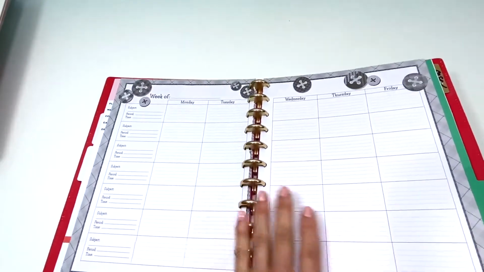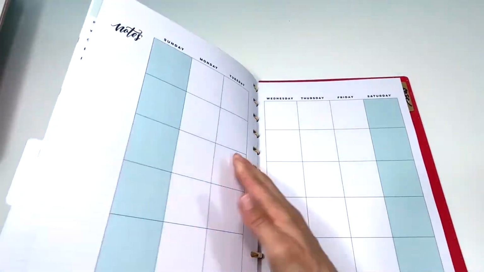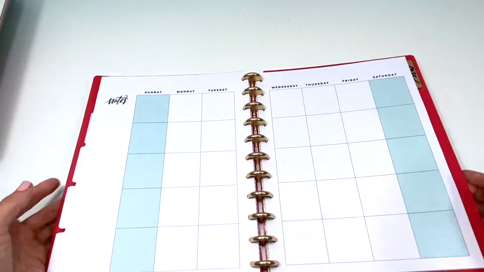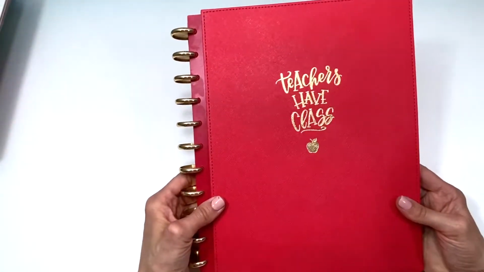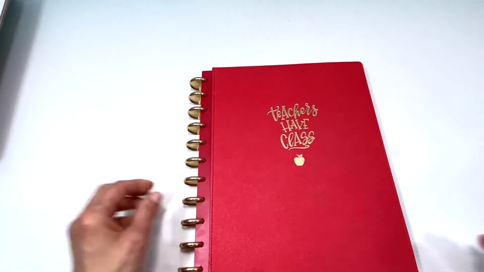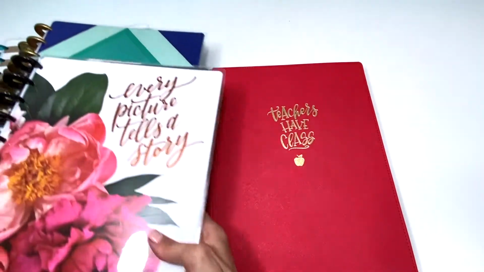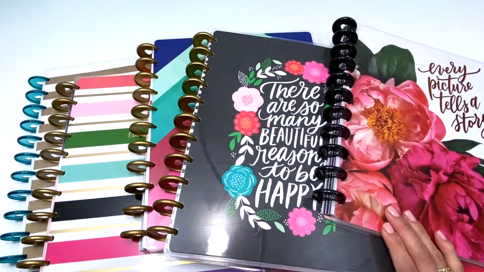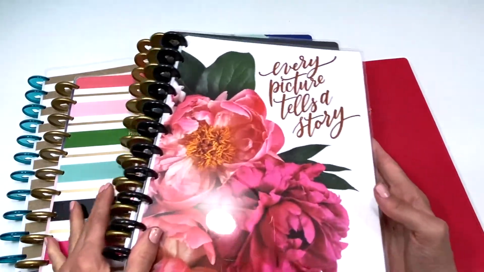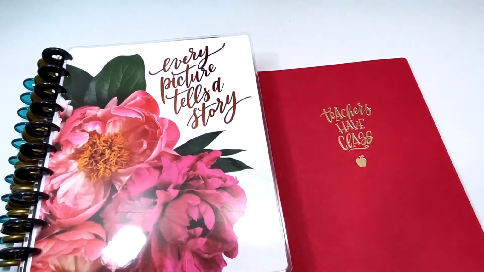So I hope that this inspires you to not spend so much money on all this planning stuff and check the clearance aisle first, because with a little bit of imagination, seriously guys, I hope you don't end up with this many planners, but you can actually save money and create your own system that works for you.